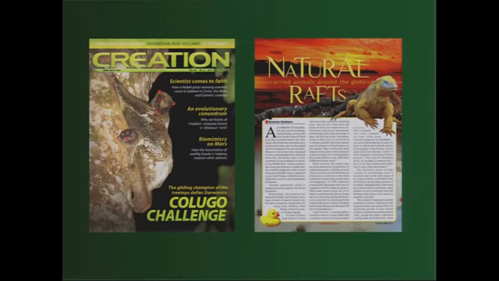So how might we explain biogeography within the framework of biblical Earth history? Well, this is an article I wrote for Creation magazine in which I explain what some creationists believe to be one of the primary means by which plants and small animals spread around the world after the Genesis flood.